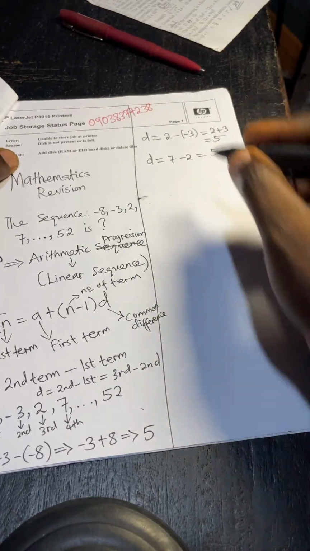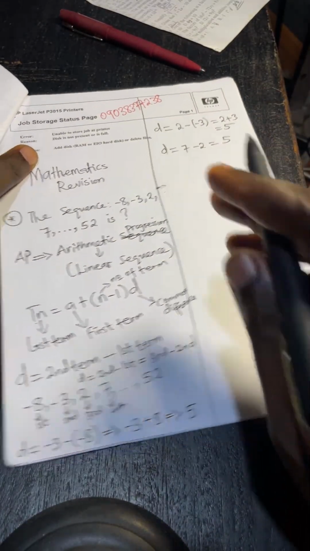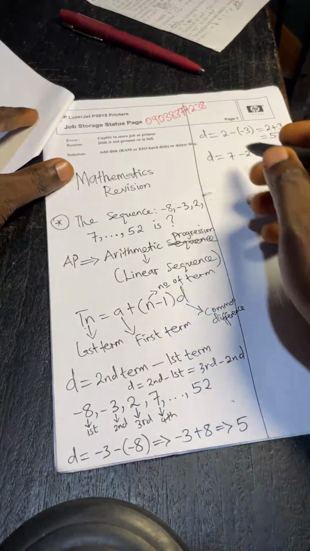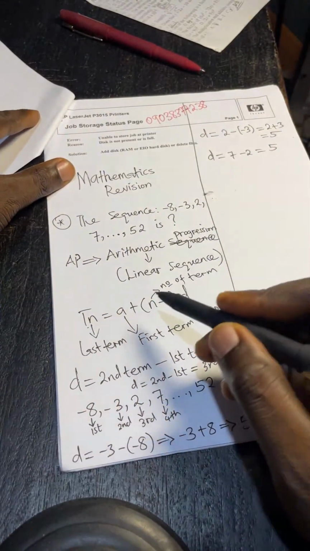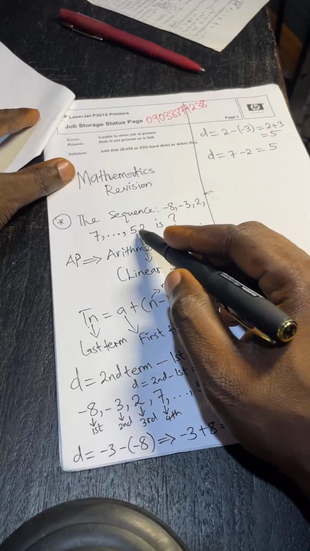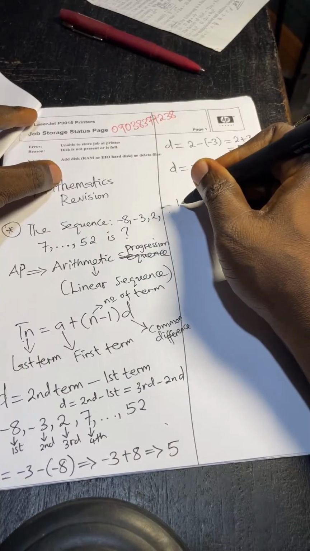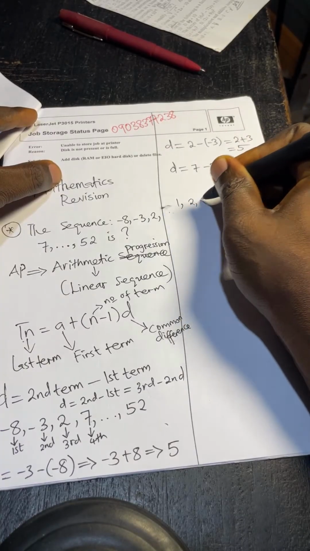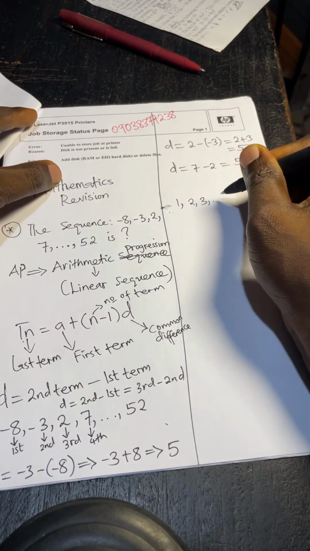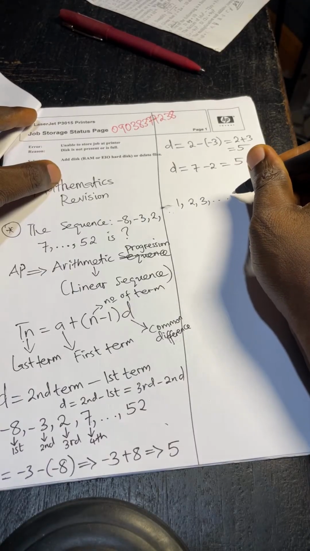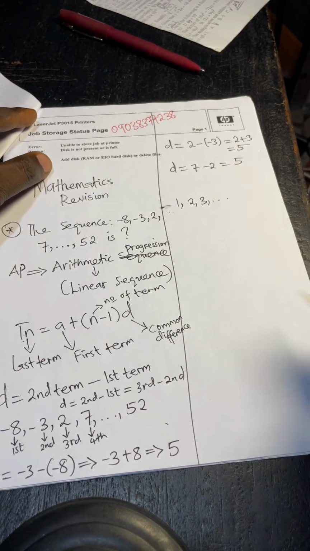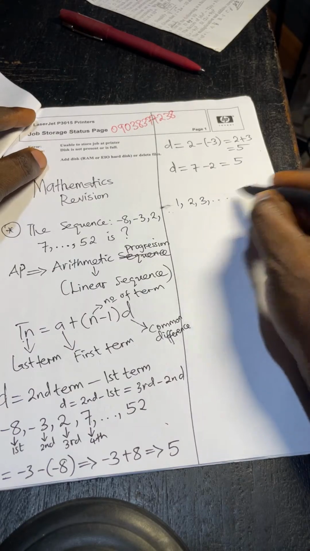You see, common difference. So it's an AP. Because it's an AP, owing to the difference being common, we see that the sequence is also finite. Because what is an infinite sequence? When you have something like 1, 2, 3, dot, dot, dot, there is no number that ends it. Are you seeing it? This one is infinite, continuing without end.